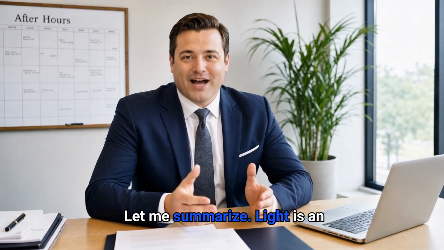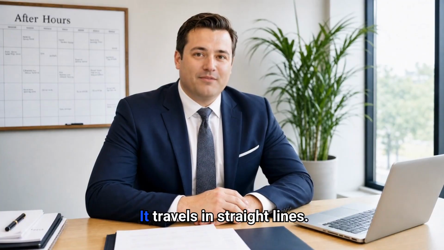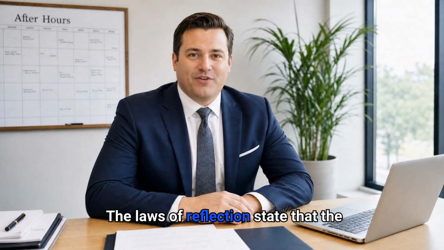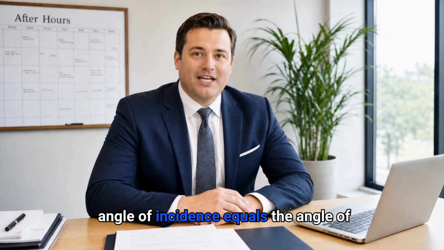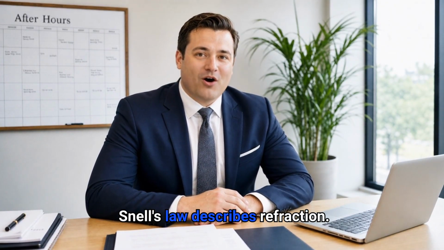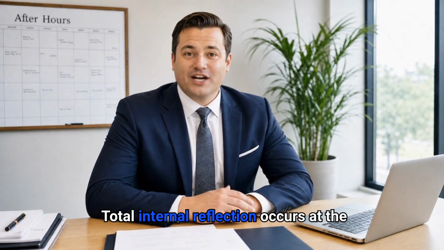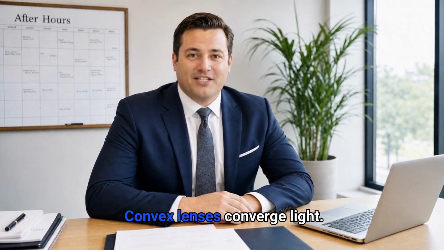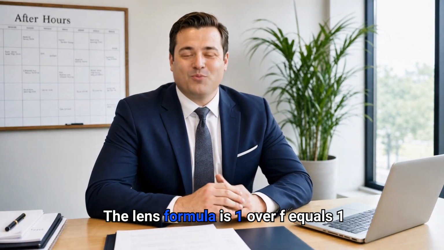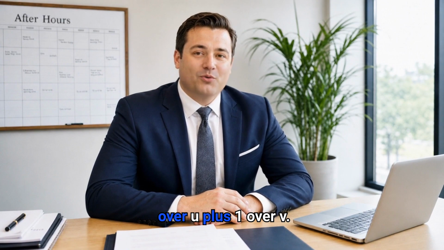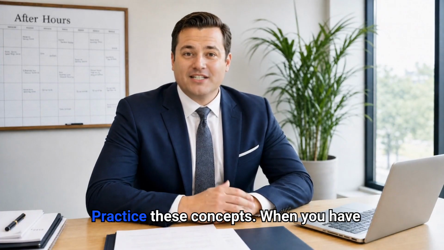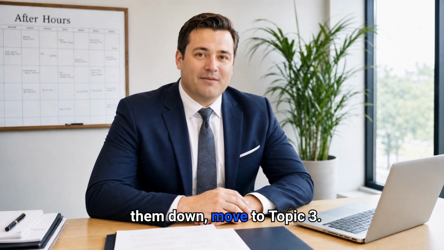Let me summarize. Light is an electromagnetic wave. It travels in straight lines. Reflection is the bouncing of light. The laws of reflection state that the angle of incidence equals the angle of reflection. Refraction is the bending of light. Snell's law describes refraction. Total internal reflection occurs at the critical angle. Convex lenses converge light. Concave lenses diverge light. The lens formula is 1 over F equals 1 over U plus 1 over V. Understanding light waves is essential for physics. Practice these concepts. When you have them down, move to topic 3.